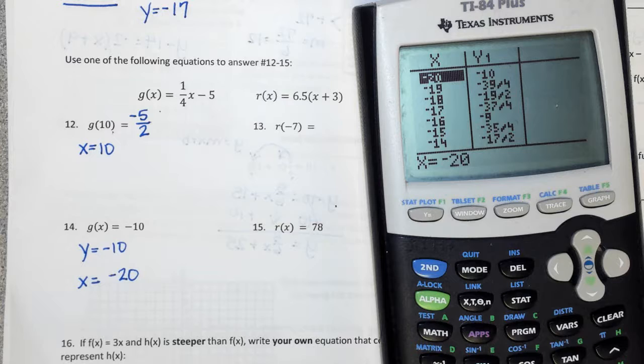So on those function notations, the important thing for you to do is recognize which value that they're giving you so that you can find the value that you're missing.